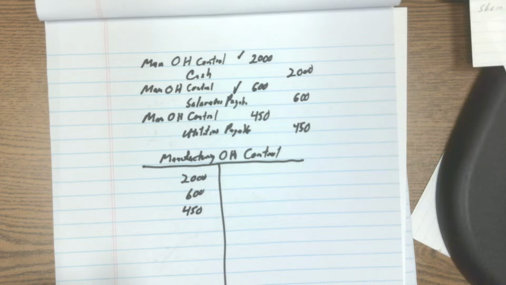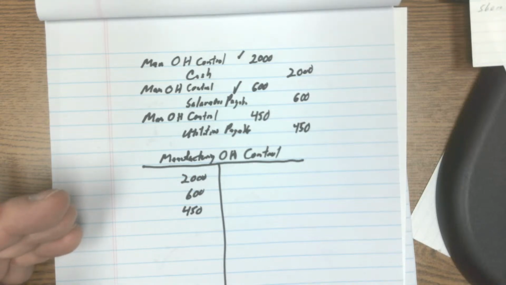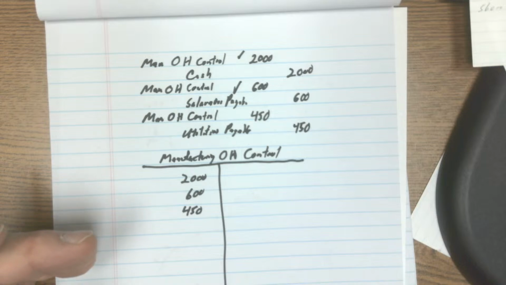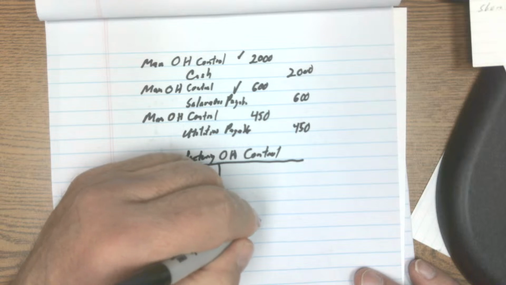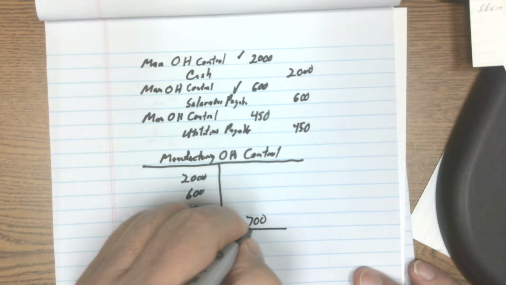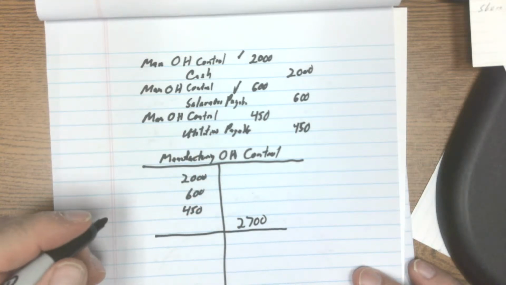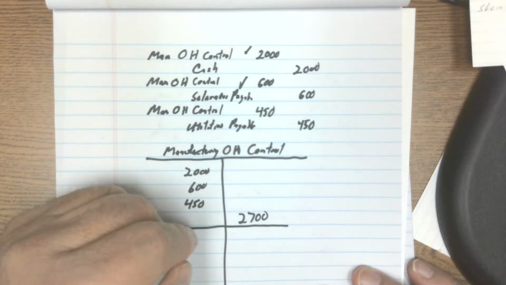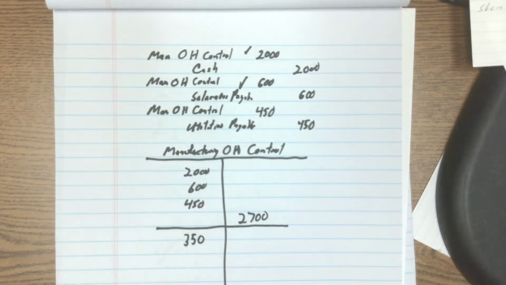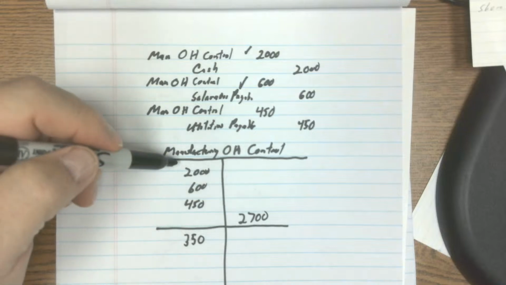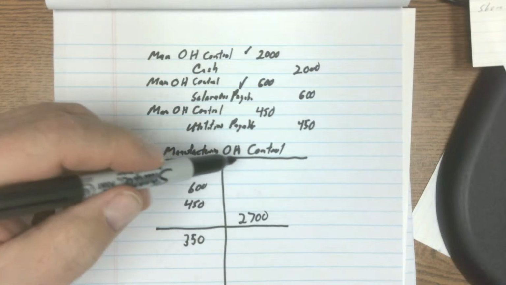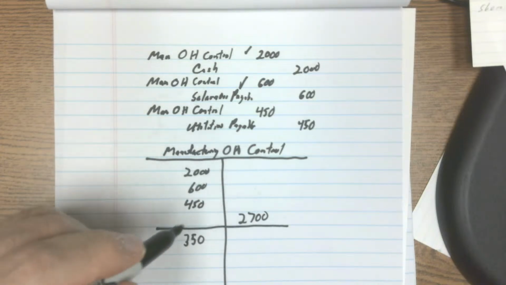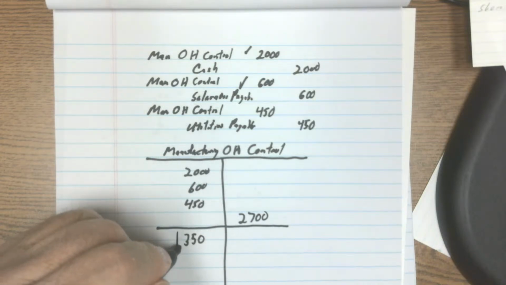Now, I'm going to apply overhead as I make things, but the application may not be exactly this, right? It may not come to $3,050 exactly. Let's say it comes to 2,700 is what I apply. So then what happens is I have a $350 balance. And remember that the debit side is the actual, the credit side is the applied. So I am what we call underapplied by $350.